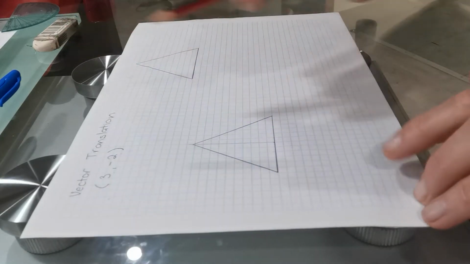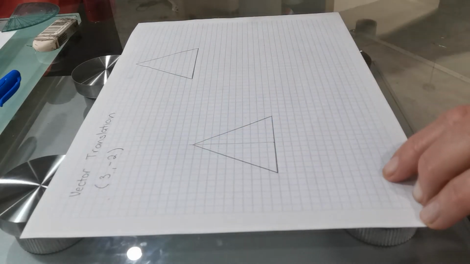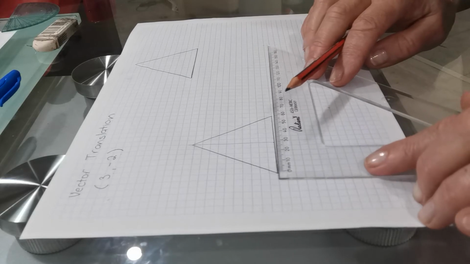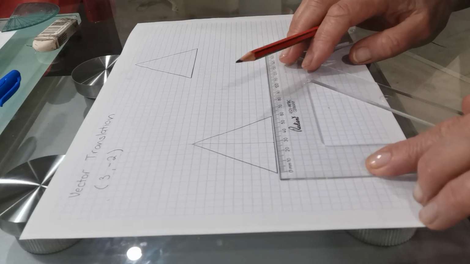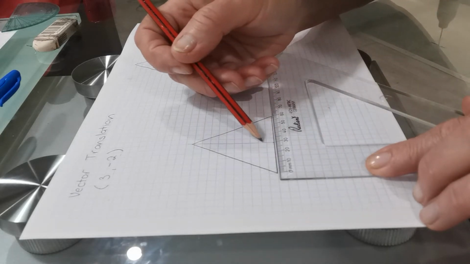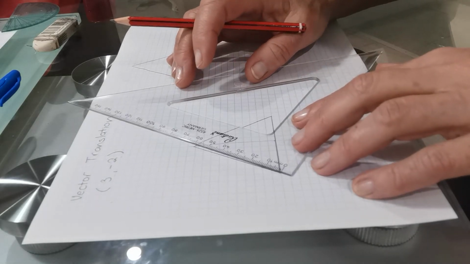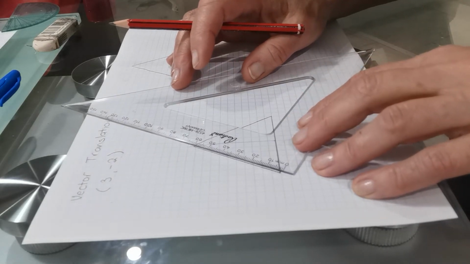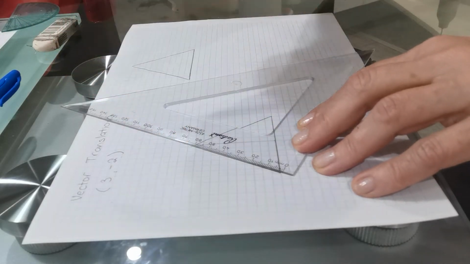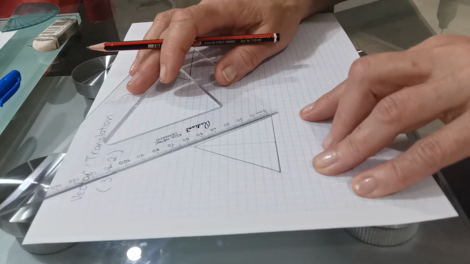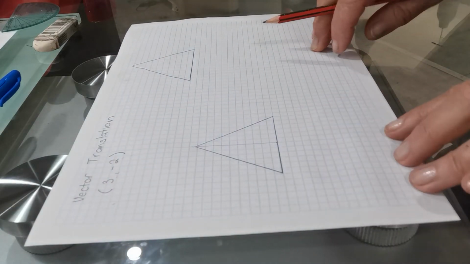So I've drawn here an equilateral triangle. Each side length is 6 centimetres. It's quite tricky to draw equilateral triangles. You need to find the midpoint and draw a vertical line, and then make sure that 6 centimetres meets the midline, and then check the other side. So this is definitely an equilateral triangle.